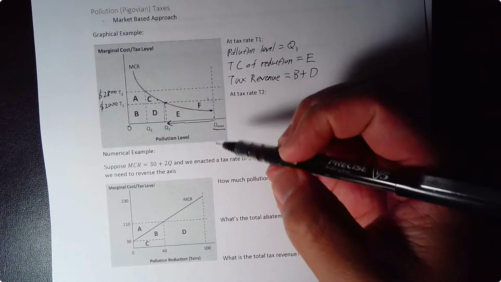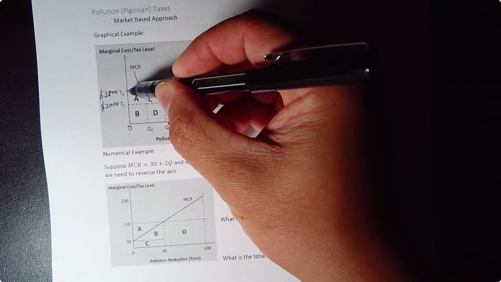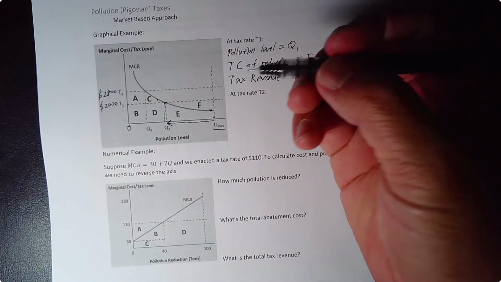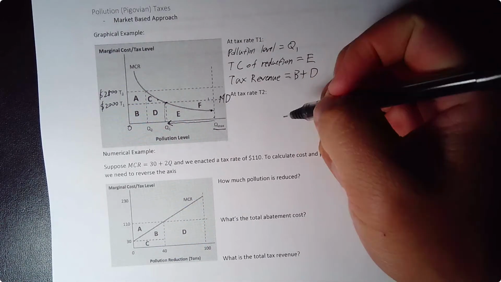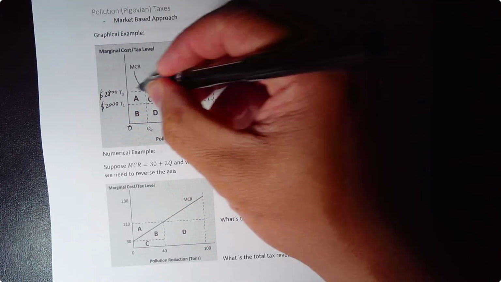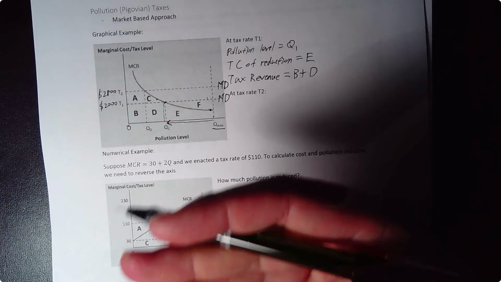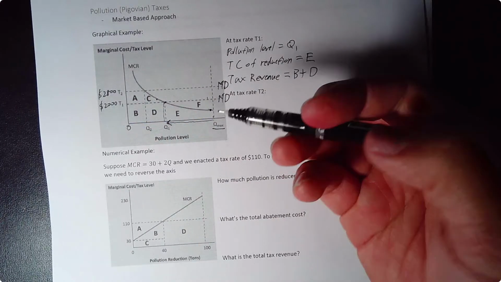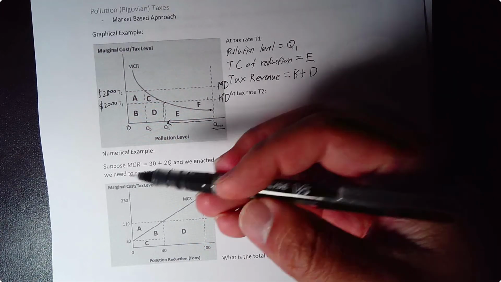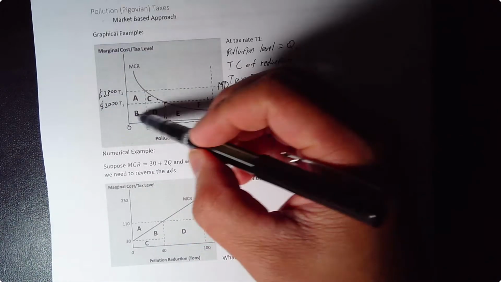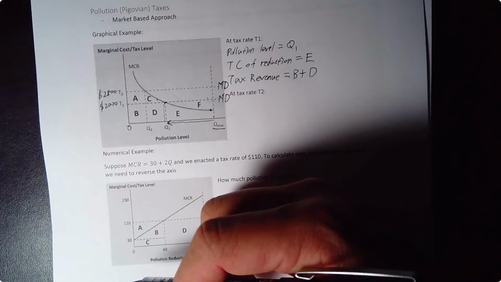By the way, by drawing this line here, we're assuming that the marginal damage curve is flat, horizontal, and so now we just raise the marginal damage. To make the math simpler, we are assuming a constant marginal damage, as opposed to earlier in the handout where we assumed it was upward sloping.